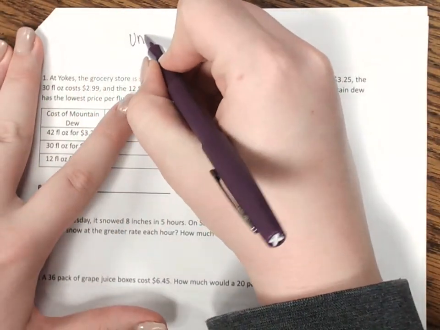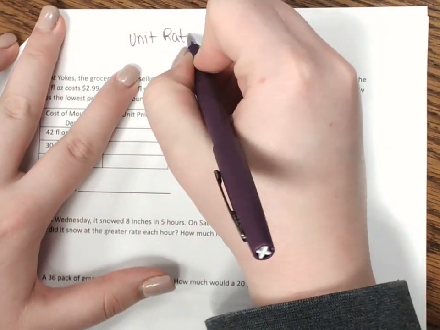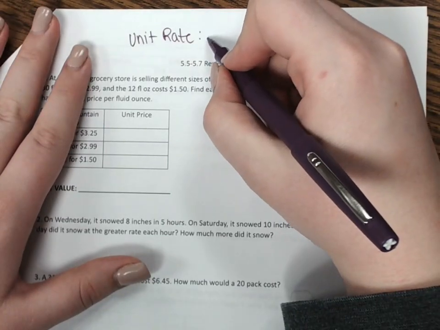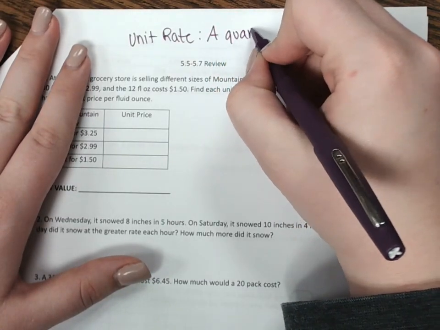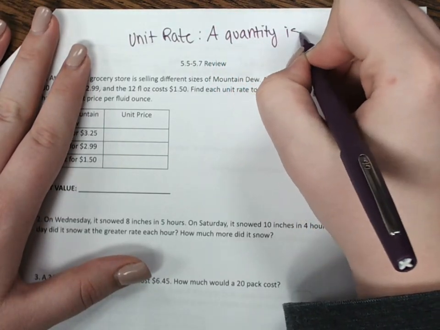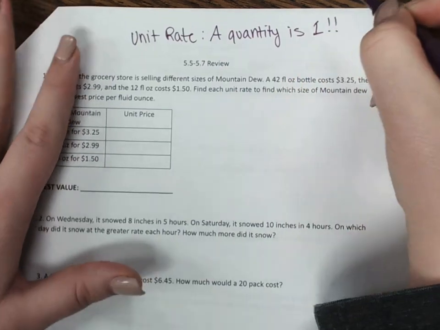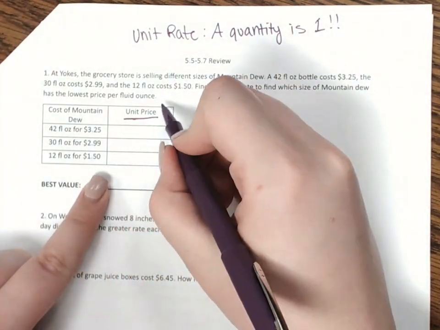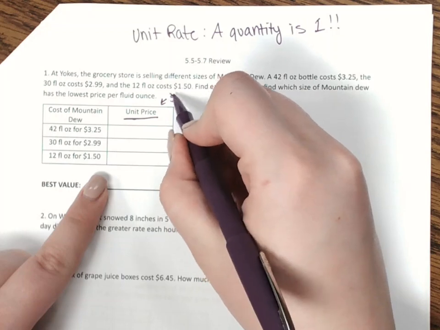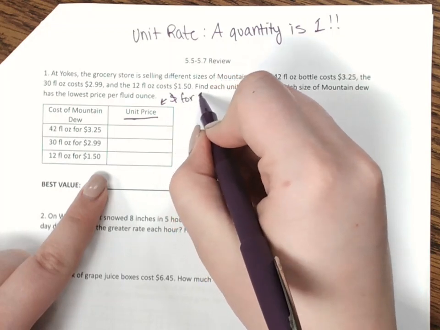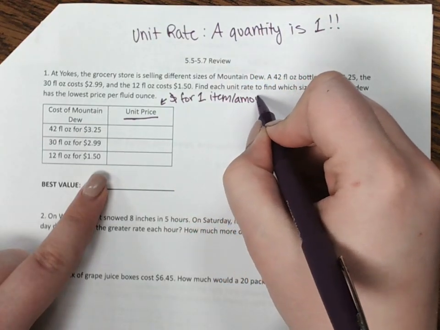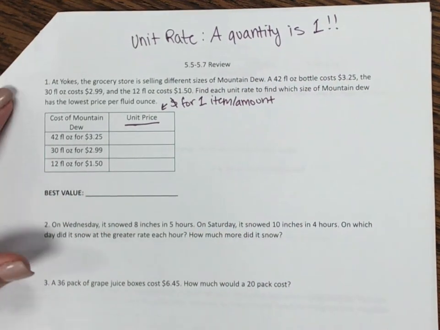So remember, unit rates is the comparison when one of the quantities is a 1. So a quantity is 1. So the first question deals with unit price. Remember, unit price is the price for one item or amount. Okay, so this is very important.